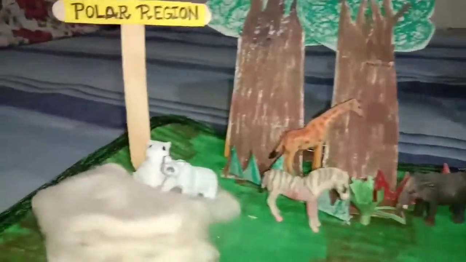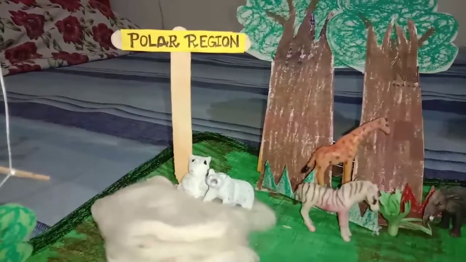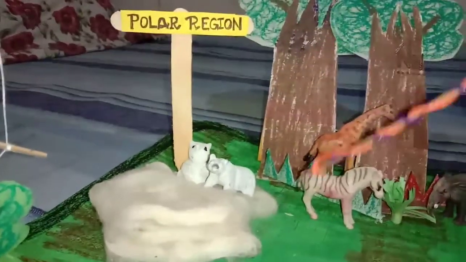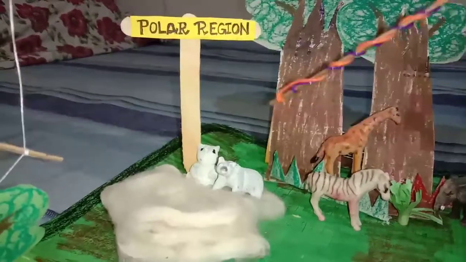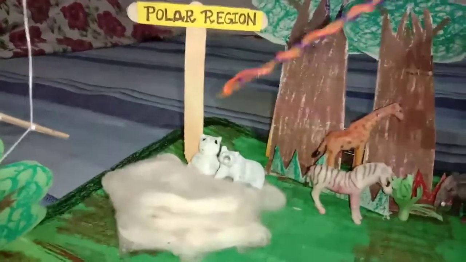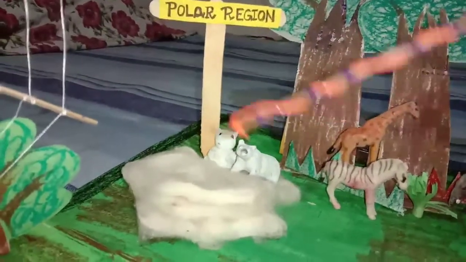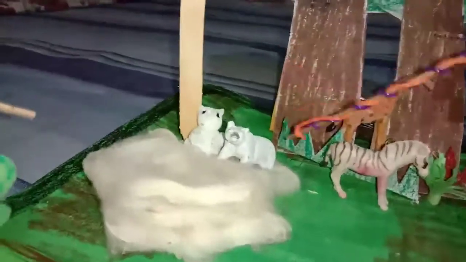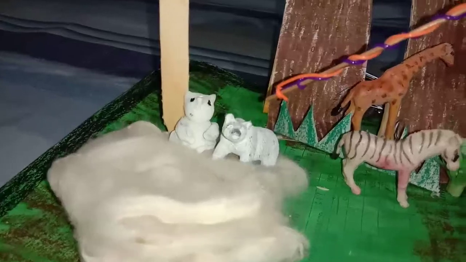Now here you can see the polar region. The polar region is entirely covered by ice. The polar bears are found in these areas. The entire body of the polar bear is covered with white fur which protects them from the cold.